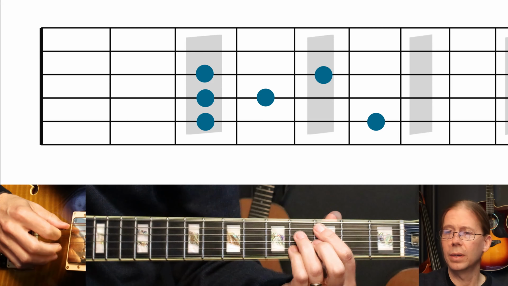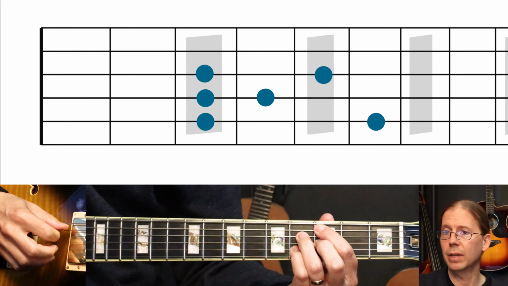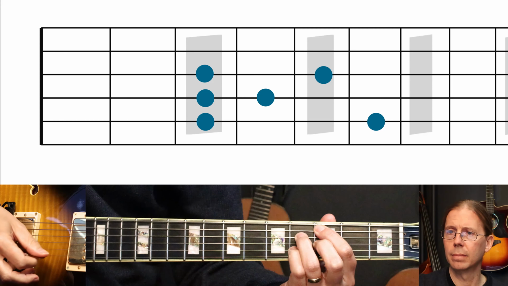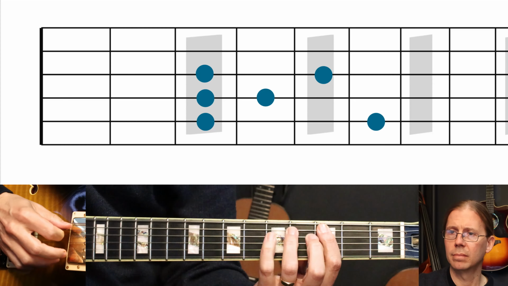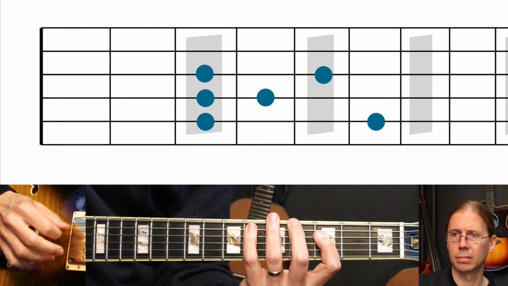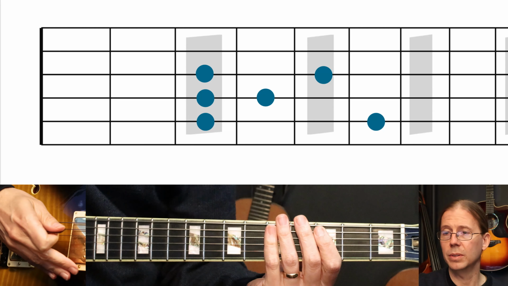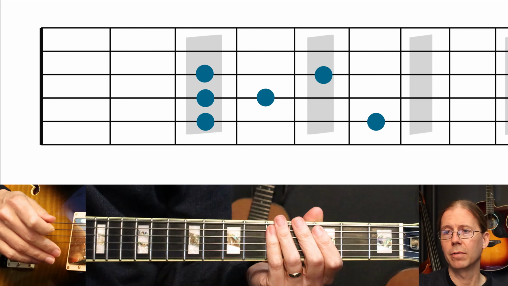Okay, now we have a sound that will fit the minor 7 flat 5 type chord. So it's a minor pentatonic with a flat 5.